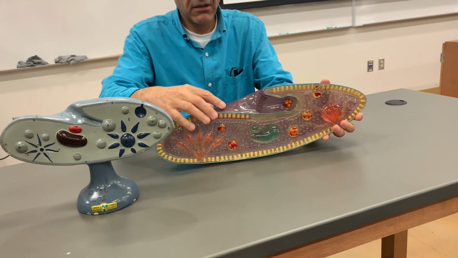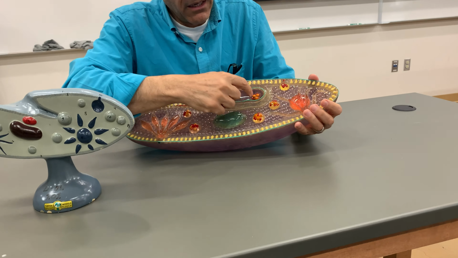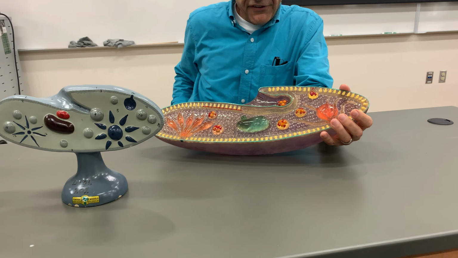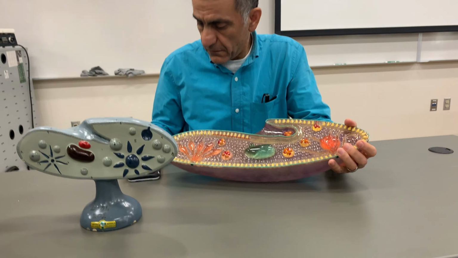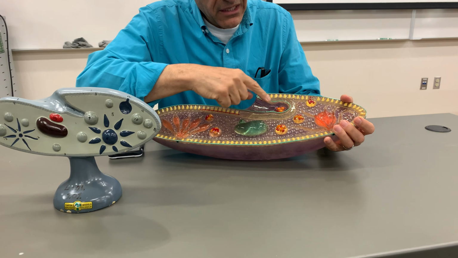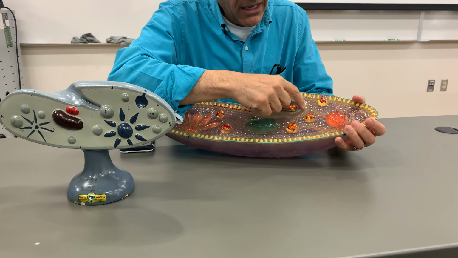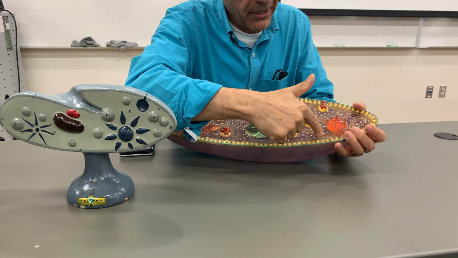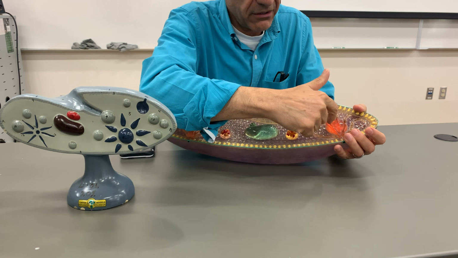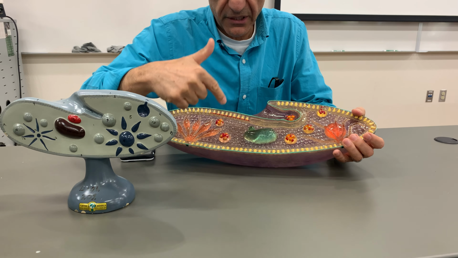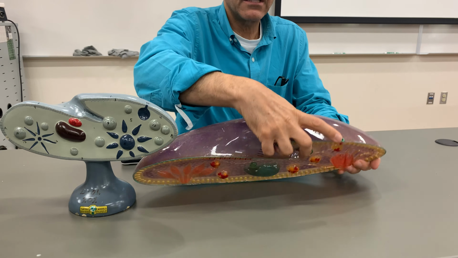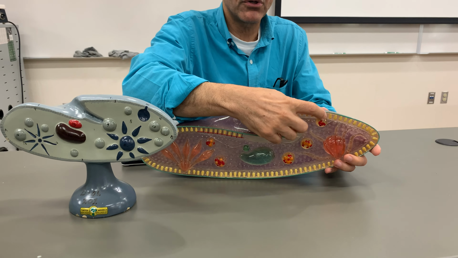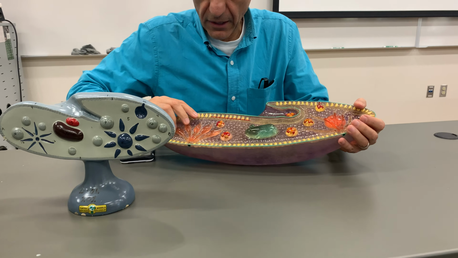This one, same thing, oral groove, pharynx, cytostome, ampulla, contractile vacuole, micronucleus, food vacuoles, cytopyge or cytoproct. See, they're emptying out the solid portion to the outside of the animal.